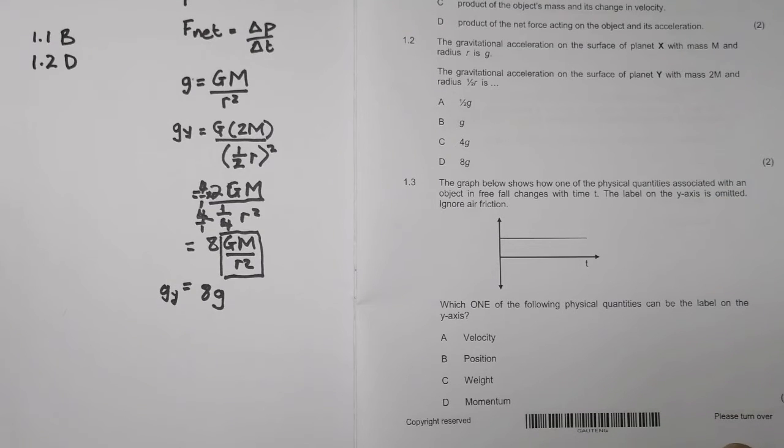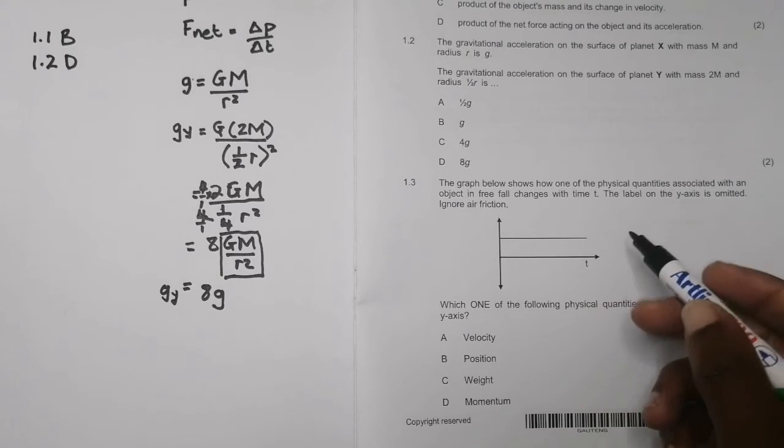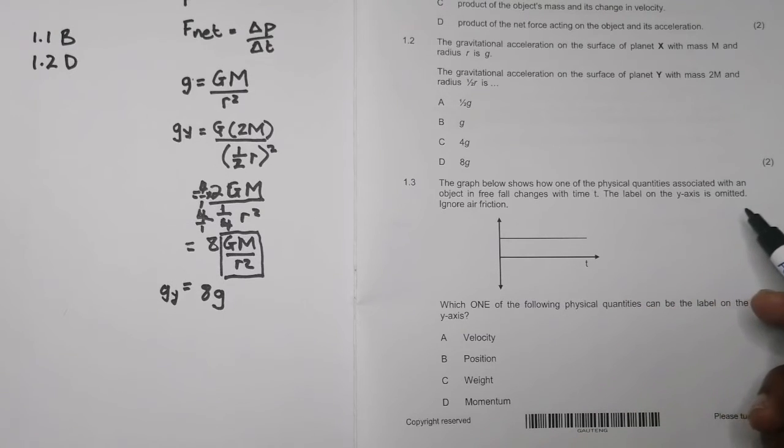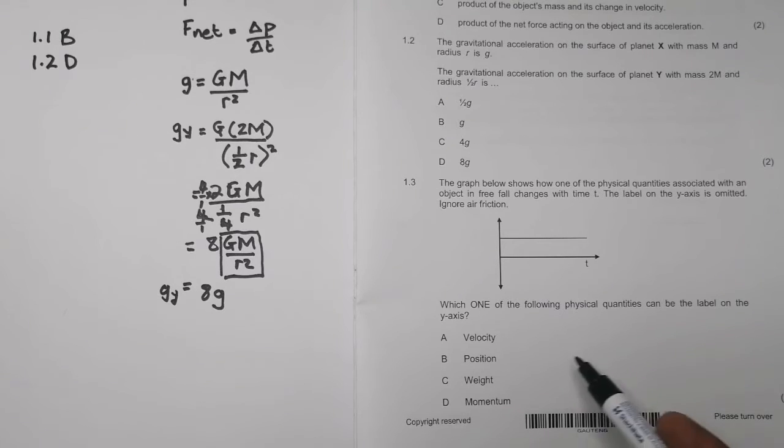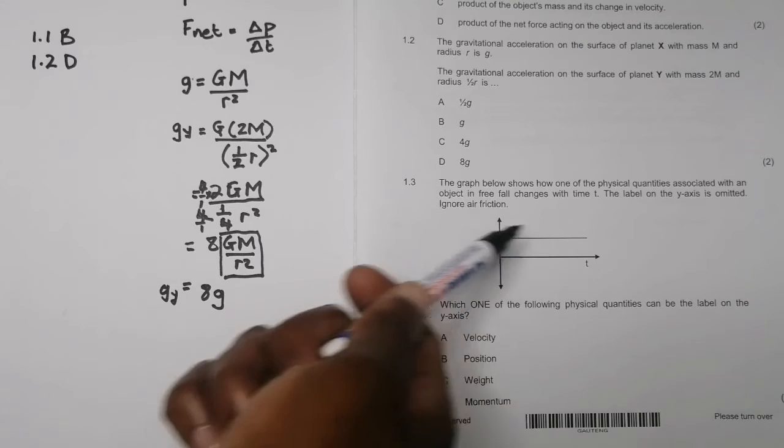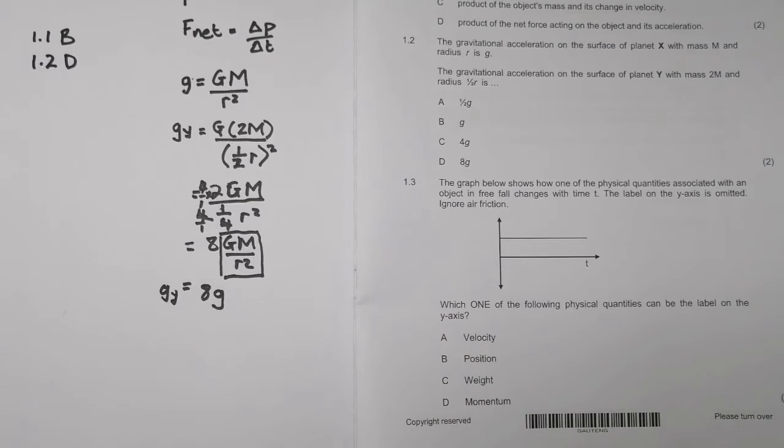So they say the graph below shows how one of the physical quantities associated with an object in free fall changes with time. They say the label on the y-axis is omitted. Ignore friction. Now they're asking which one of the following physical quantities can be the label of the y-axis. Now remember, first of all, you're looking at a graph of something that is constant with time.